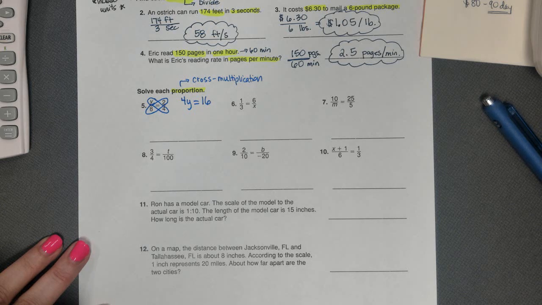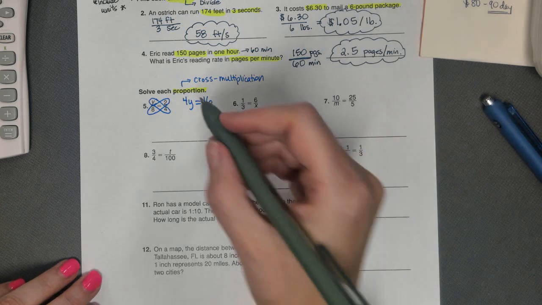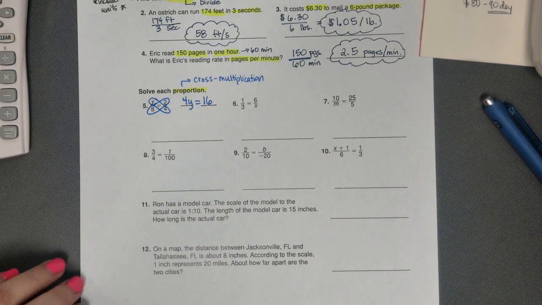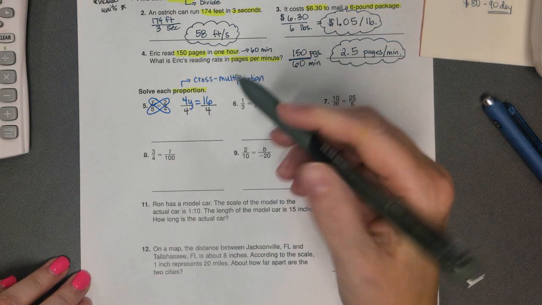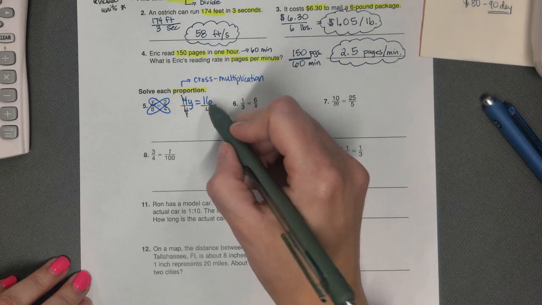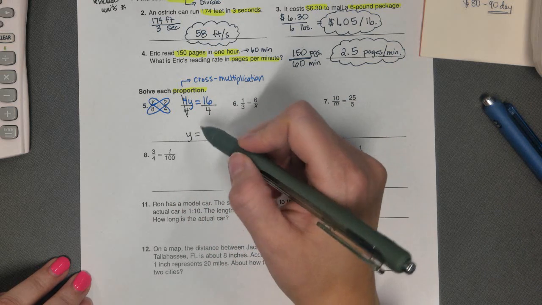So what's the last step? He's got it. Yeah, divide. By 4. He doesn't need you whispering to him. Okay, because you know that you're always going to divide by what's in front of the variable. Do you guys know what 16 divided by 4 is? 4.